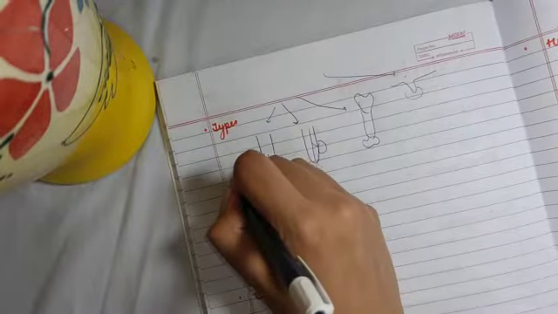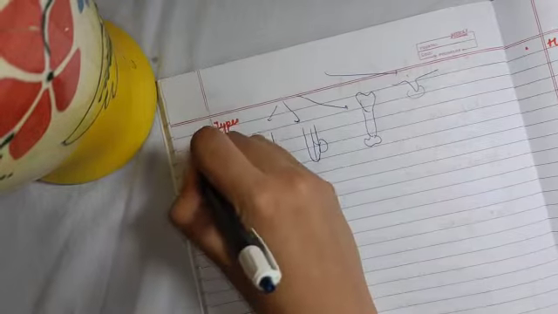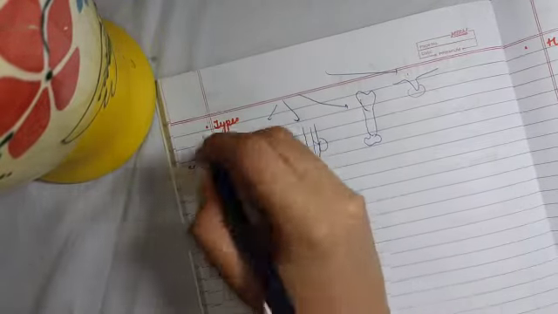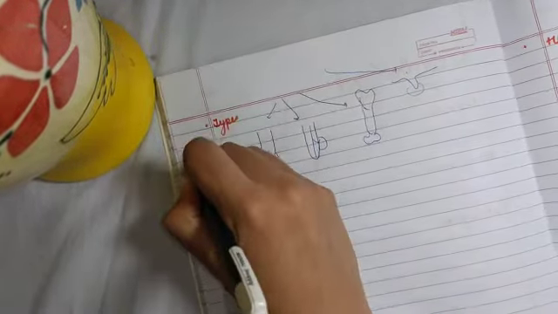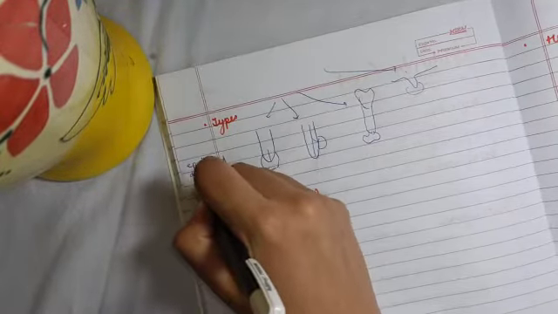Now this one is the true radicular cyst. The epithelial lining does not touch the pulp or is not connected to the pulp.